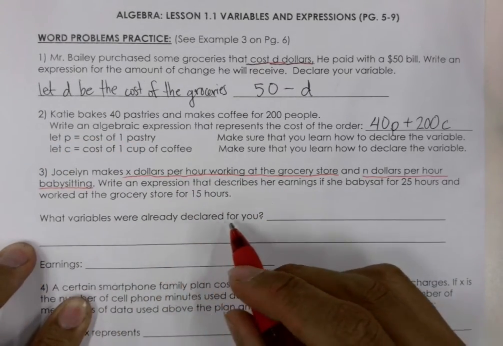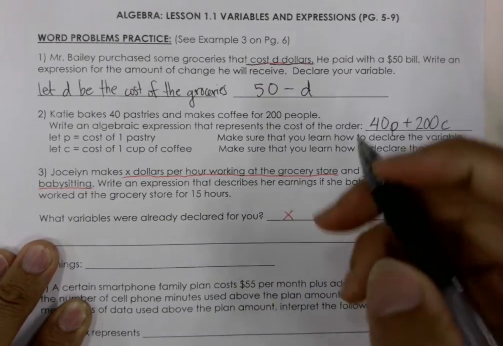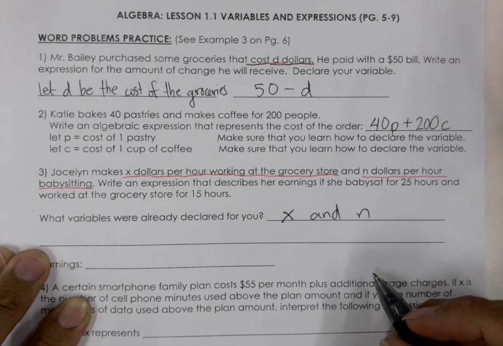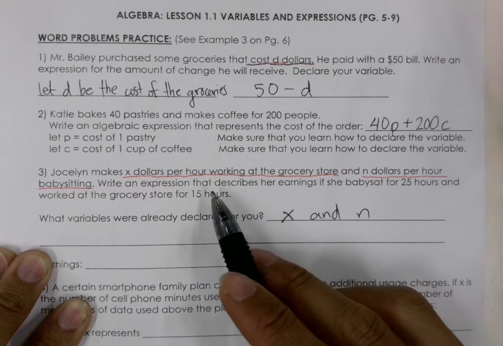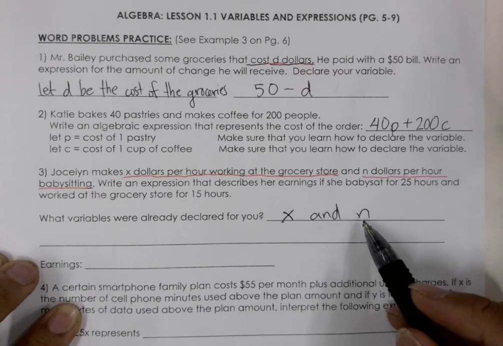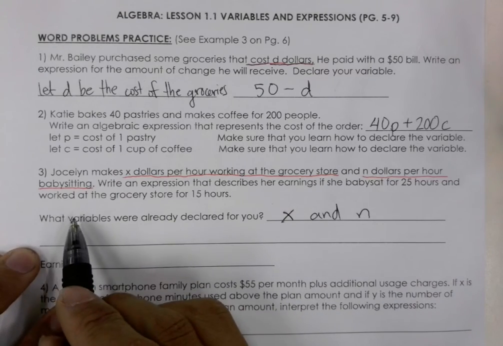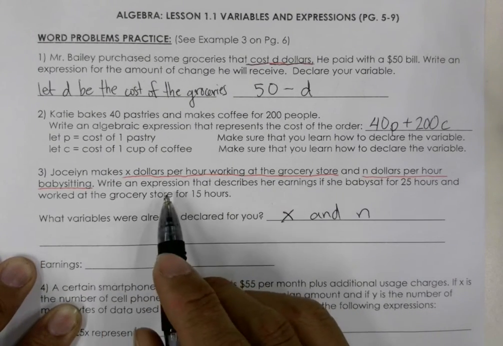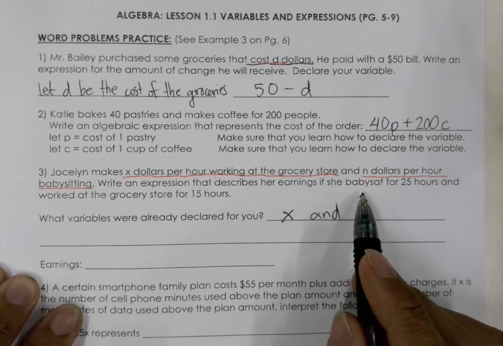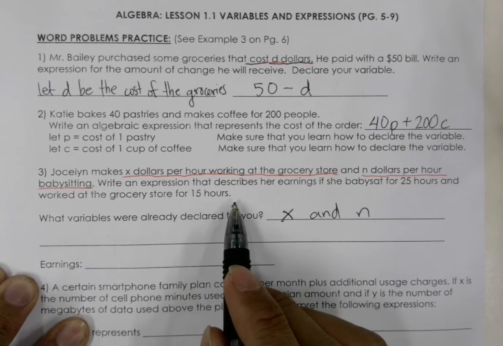So what variables were already declared for us? X and N were declared for us, where X is the dollars per hour for working at the grocery store, and N is the dollars per hour for babysitting. So what is the earnings? We now need to write an expression that describes her earnings if she babysat for 25 hours and worked at the grocery store for 15 hours.